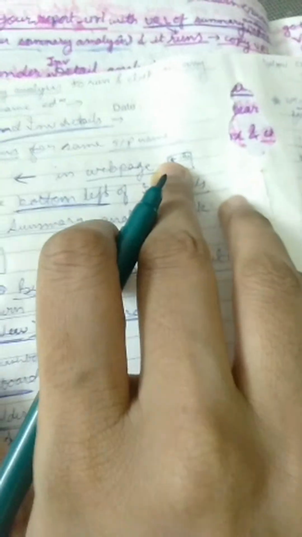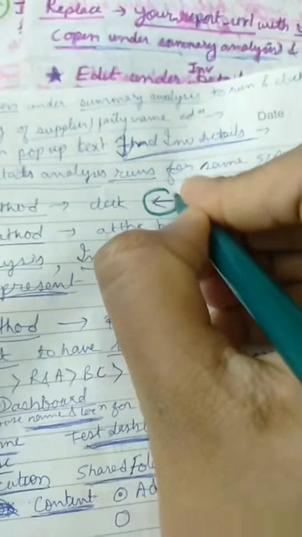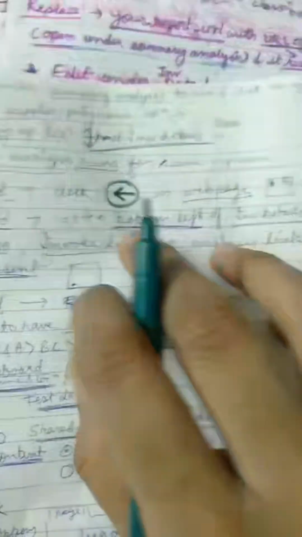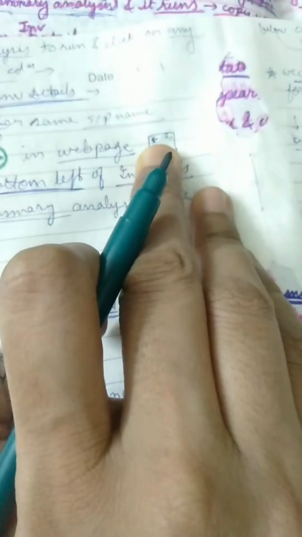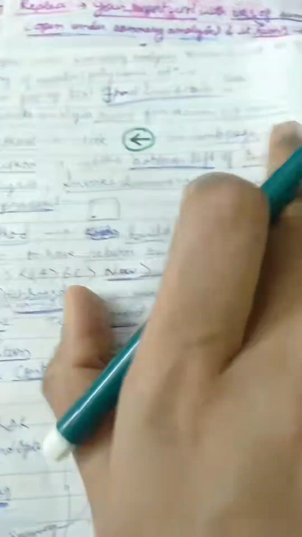So the first method is just click on this back arrow. It is present in the web page. Wherever you have a URL on the top, you have a back button just beside it. So just click on that back arrow here.